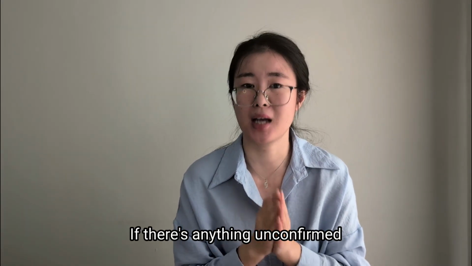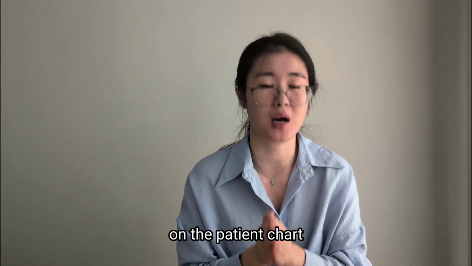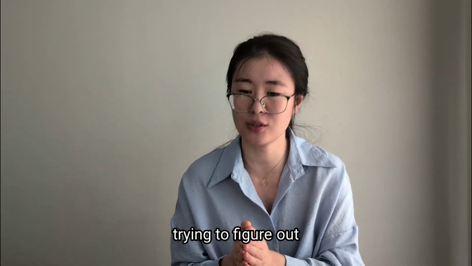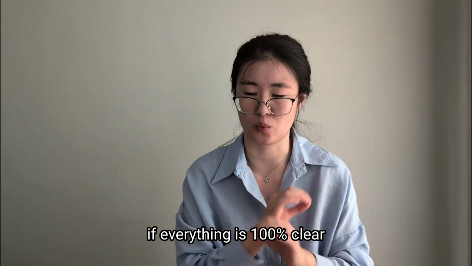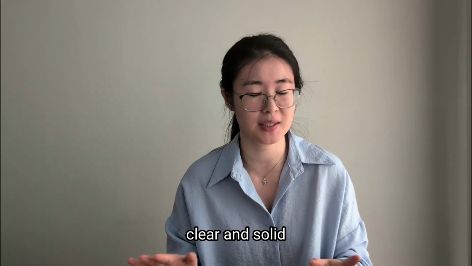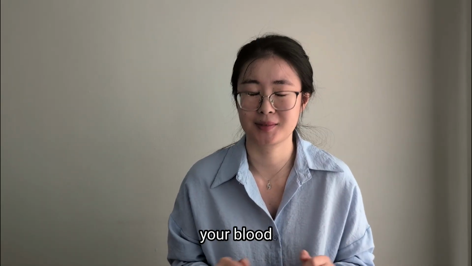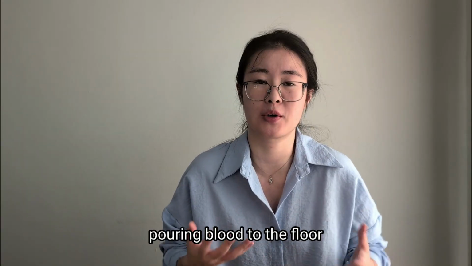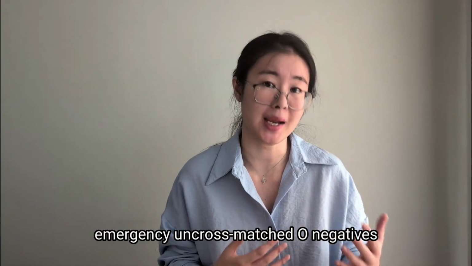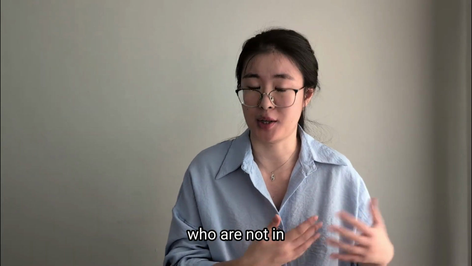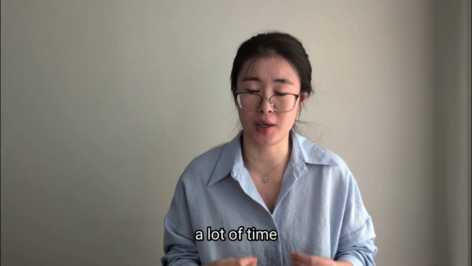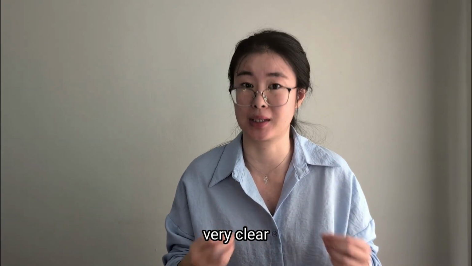If there's anything unconfirmed on the patient chart, on the patient history, we will spend a lot of extra time trying to figure out if everything is 100% clear. And before everything is clear and solid, you are not getting your blood. Of course, if your patient is pouring blood to the floor, you may get some emergency uncross-matched O negatives. But for the patients who are not in that kind of extreme situation, we would spend a lot of time just to get things very clear.